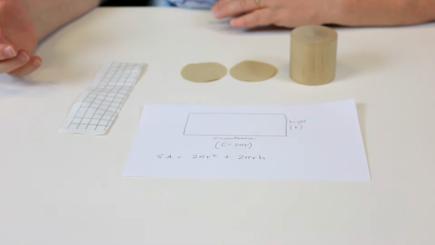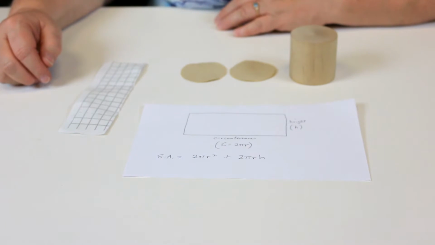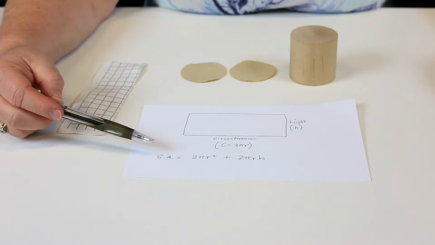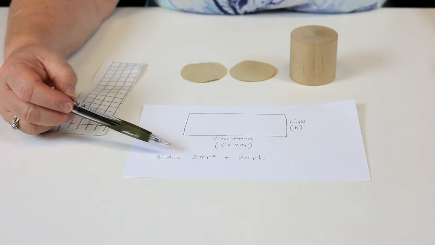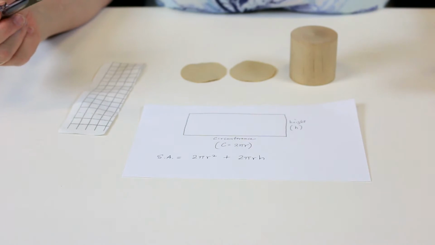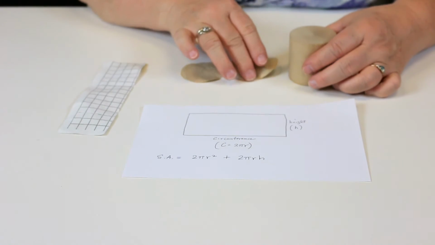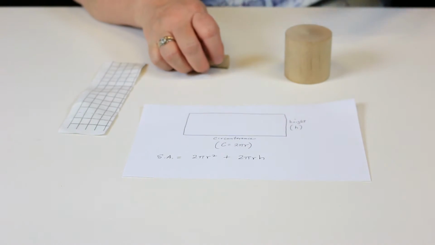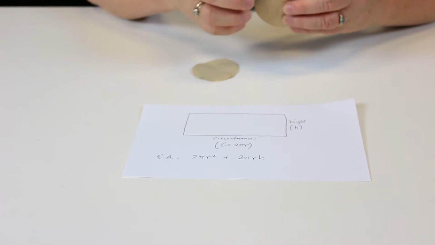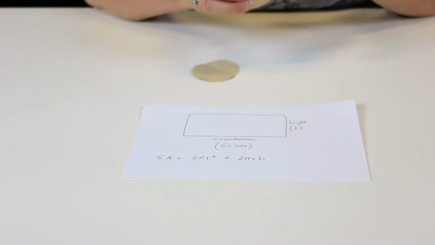So let's look at how we determine the surface area of a cylinder. And if we look at this formula, it just kind of looks a little daunting. Surface area is 2 pi r squared plus 2 pi r h. So it's kind of like, where does all that stuff come from? Remember that surface area is where we literally cover all of our figure.